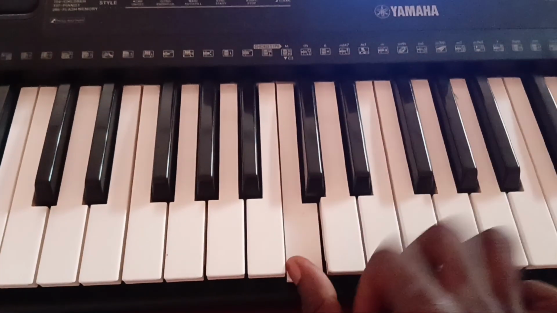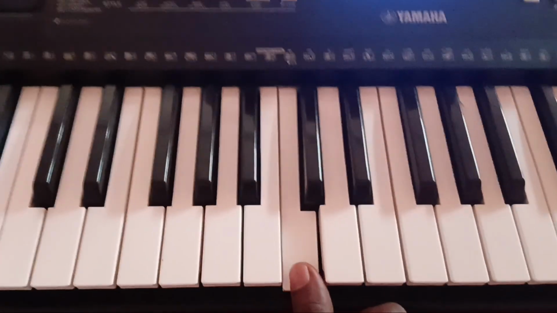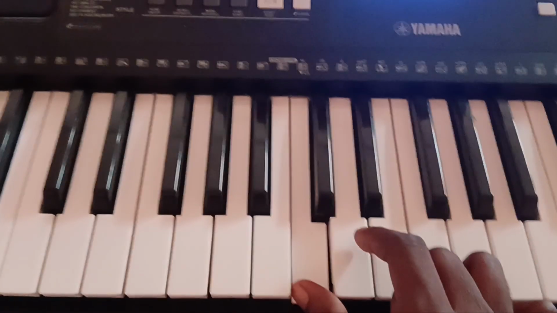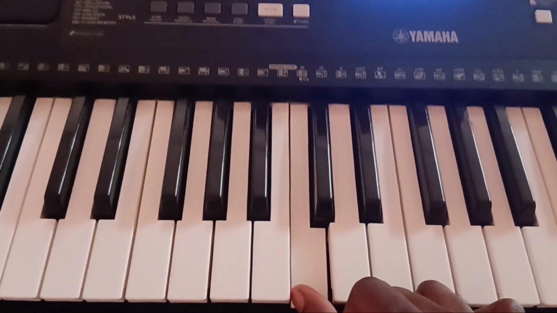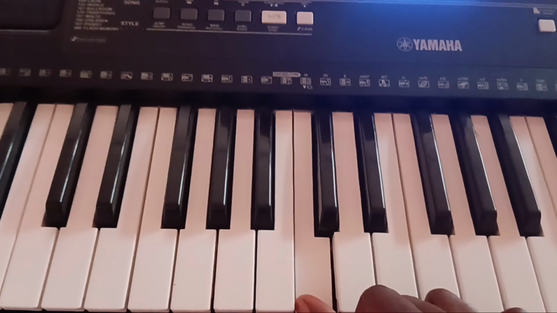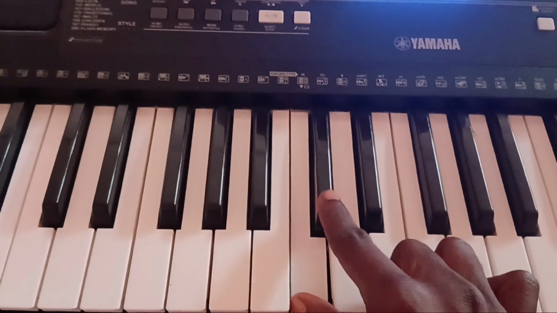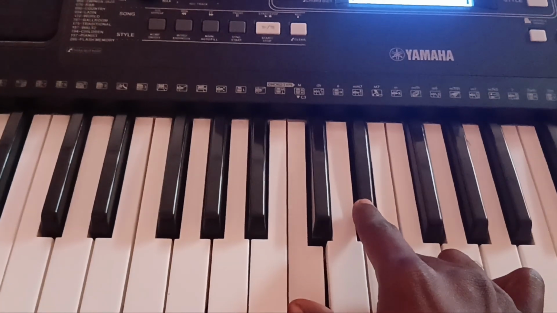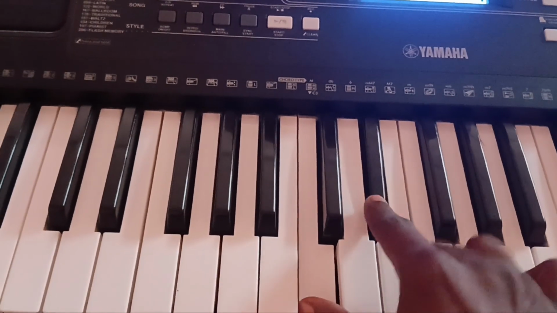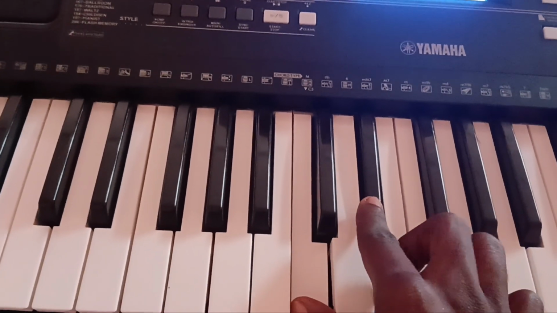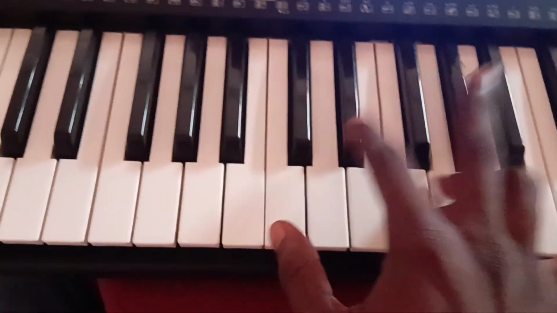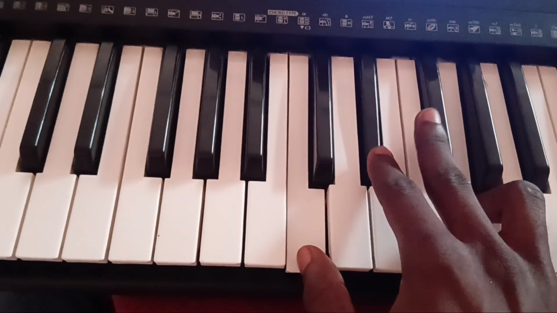So this is C. Now I want to find C minor. Because the C minor rule says what? 3/4. So I'll say 1, 2. Wherever 3 is, you put your finger there now, based on the rule. So my finger is there. I need to count what? 4. 1, 2, 3, 4. So you see? So this is C minor.